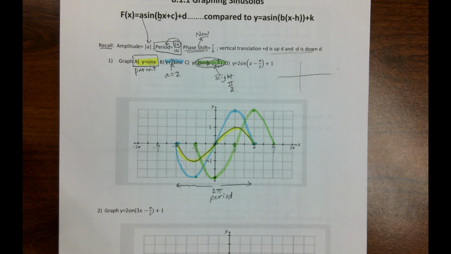The last change is going to be, oh, come on. Oh no, can't grab my highlighter. Here we go. All right, we got it.